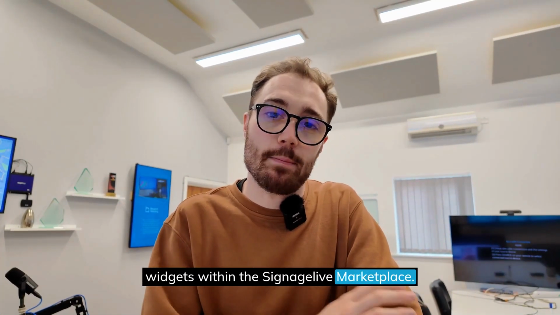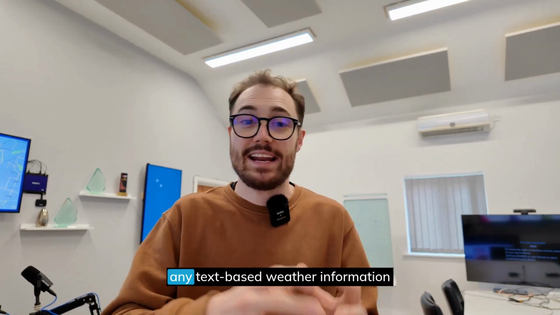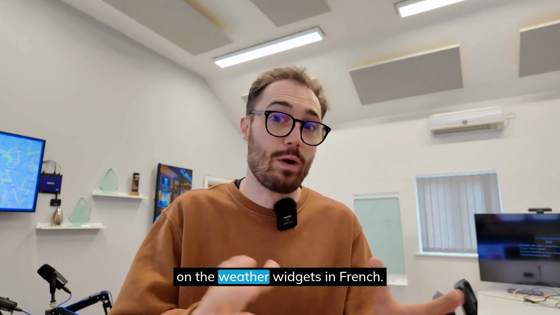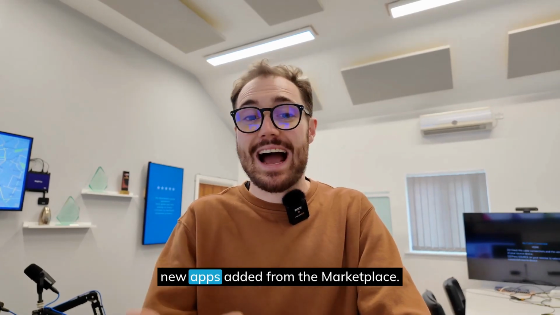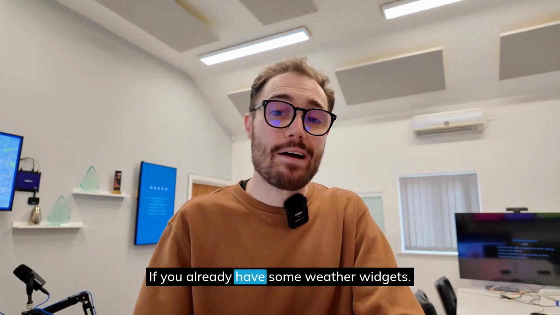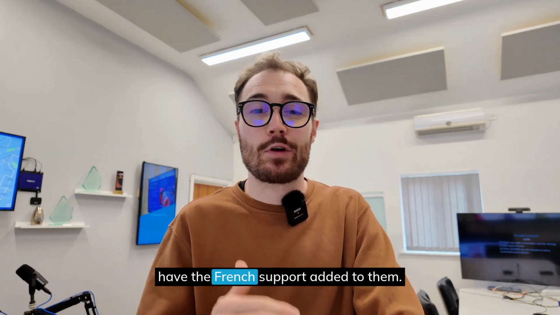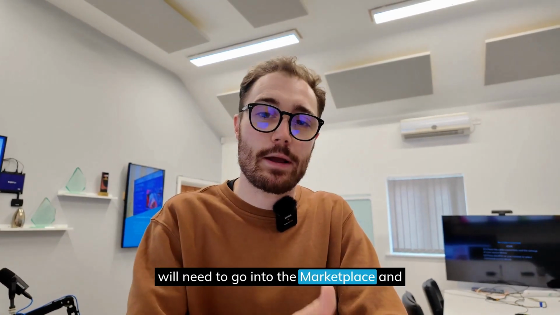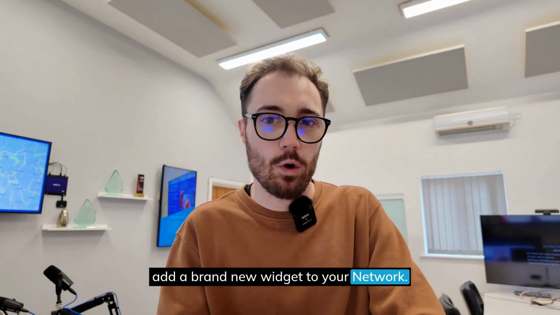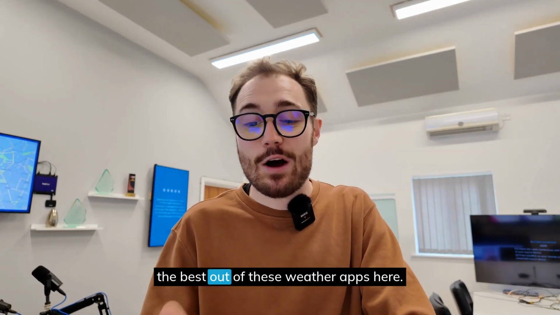Signagelive marketplace. As of today, we've released support for the French language, so you can now display any text-based weather information on the weather widgets in French. To confirm, this will only apply to brand new apps added from the marketplace, so if you already have some weather widgets on your Signagelive network, they will not have the French support added to them. So if you require the French support, you will need to go into the marketplace and add a brand new widget to your network. I figured I'd use this as an opportunity to do that myself and show you how you can get the best out of these weather apps.